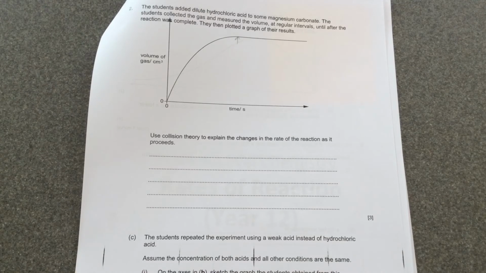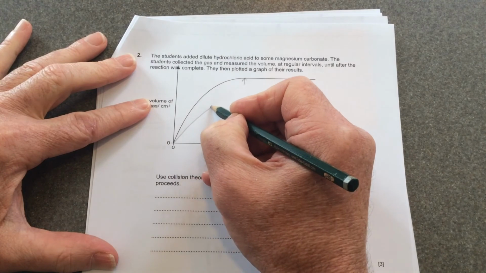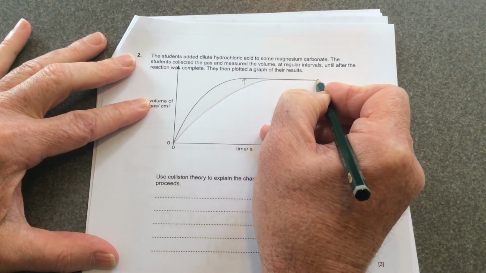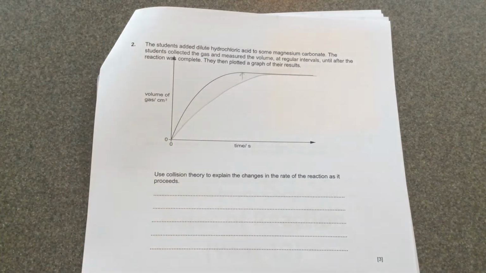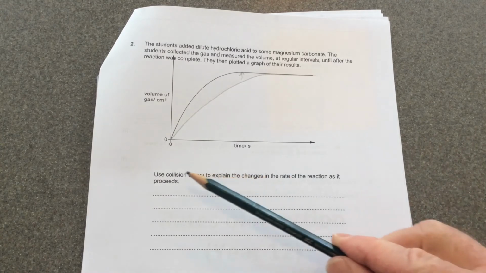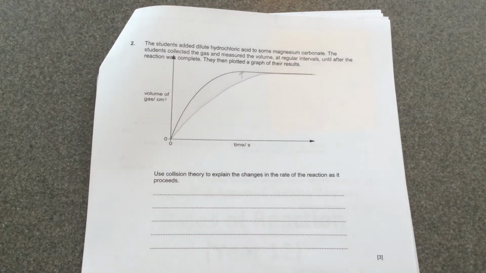So that means the concentration of the hydrogen ions in a weak acid of the same concentration as a strong acid will be less. So the rate of reaction will be slower. But eventually it will get to the same point because the concentration of the two acids was the same. So the examiner for the 2 marks is going to be looking for a slower reaction but eventually ending in the same place.